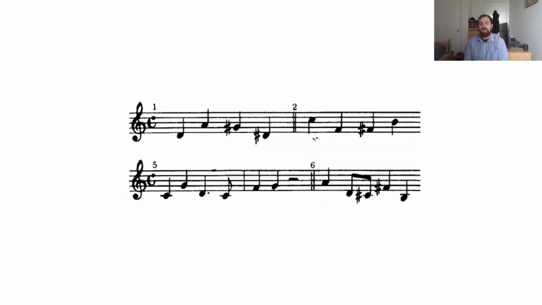Okay, so let's work backwards on this one. So measure 6 gets us to 9, right? We have a 5th down, minor 2nd down, 4th up, 5th down, right? Let's just say measure 6, 1 and 2 and 3 and 4 and.